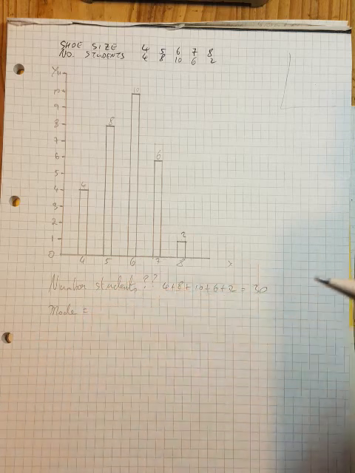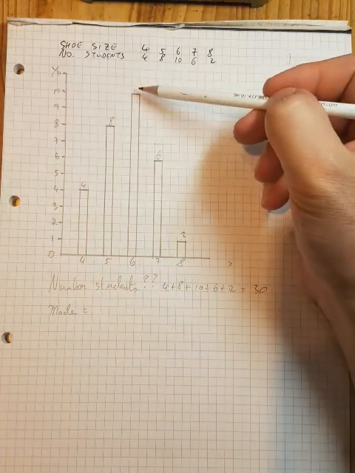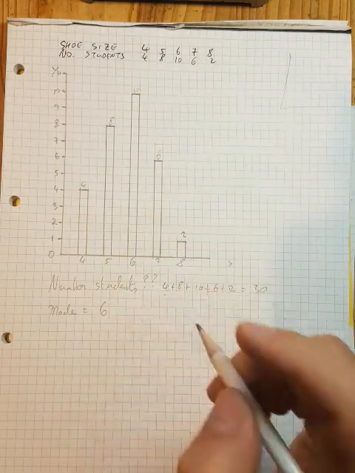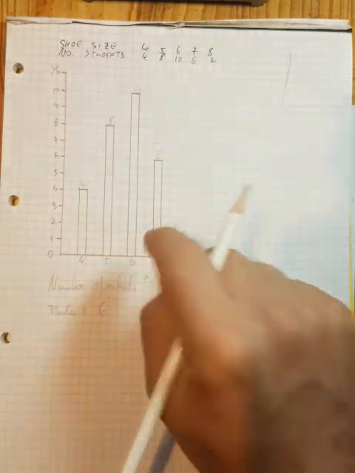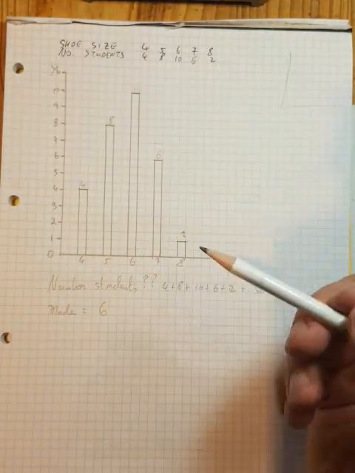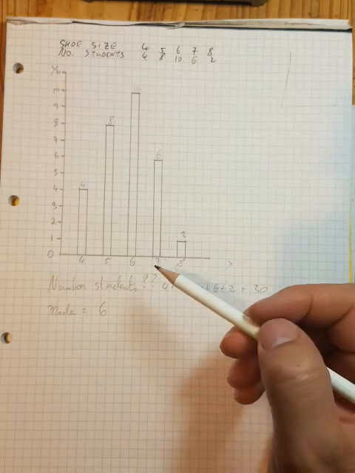Okay, the mode is the value which occurs the most. Well, 10 students were size 6, so 6 is the mode, okay? Not 10, 6, all right? Another thing I might ask you is, where would your median value be, okay?